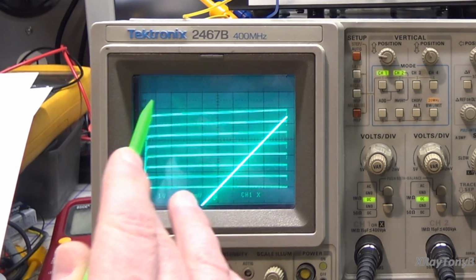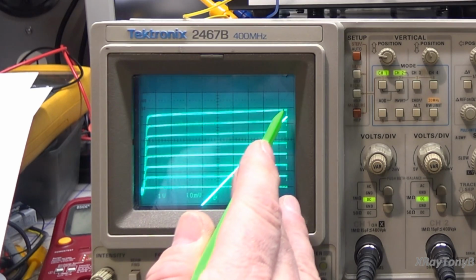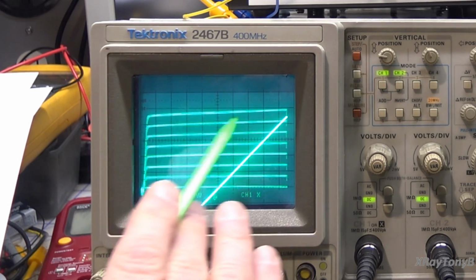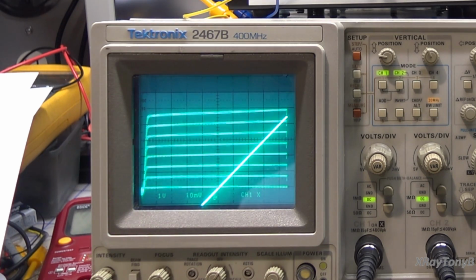In other words, the current actually starts rising as we increase voltage. And this effect that makes this line slope like this is called the Early effect. So this is the effect that James Early discovered in a transistor.